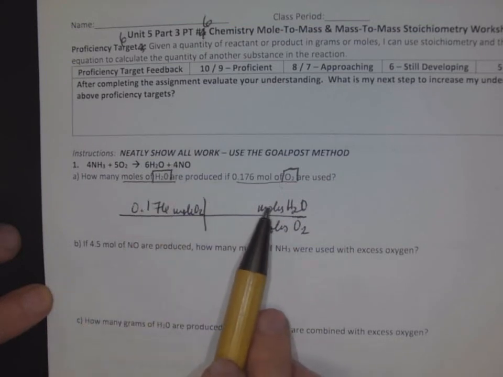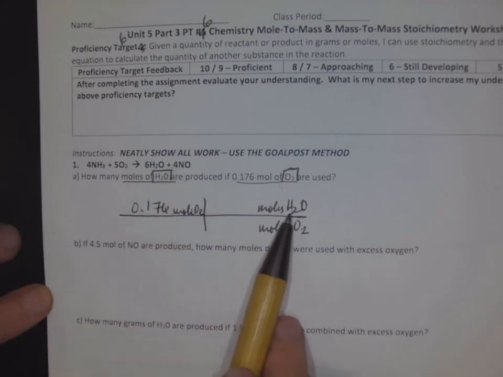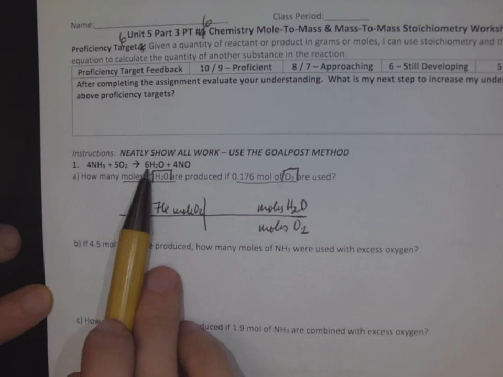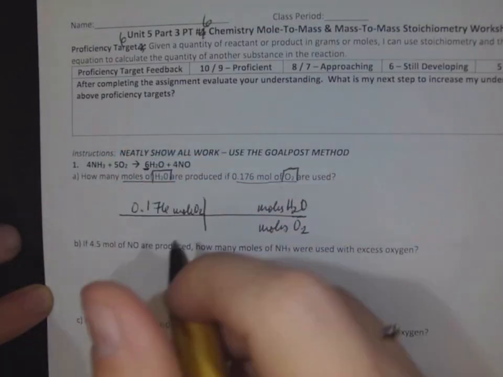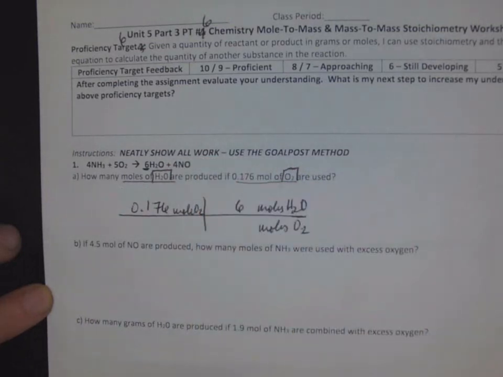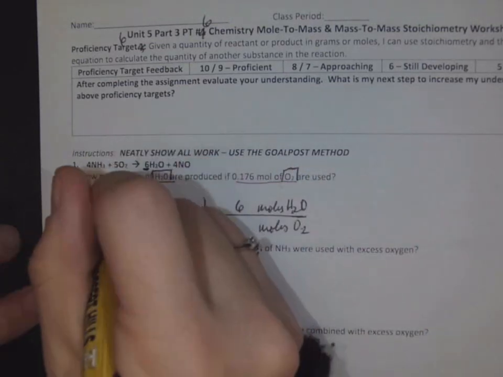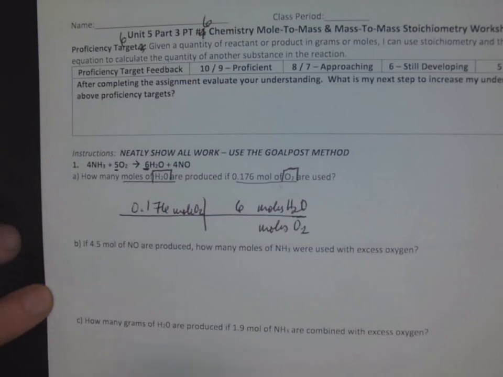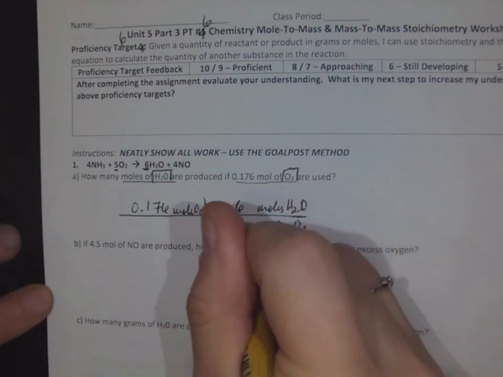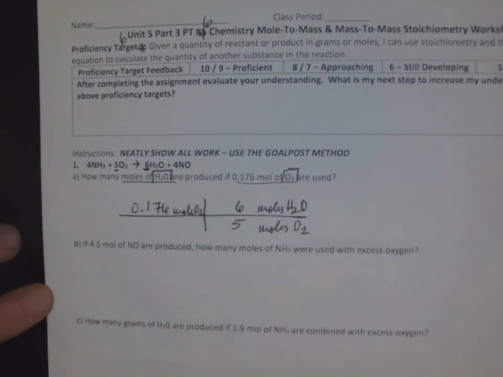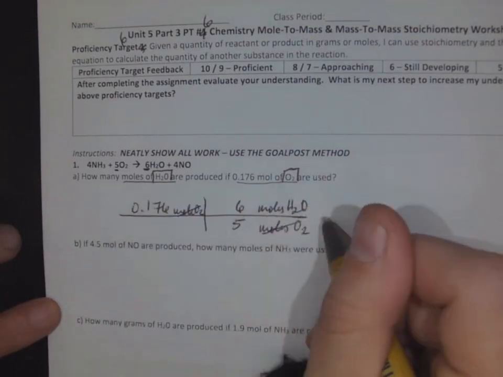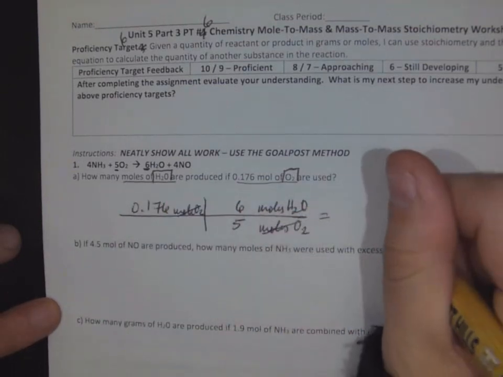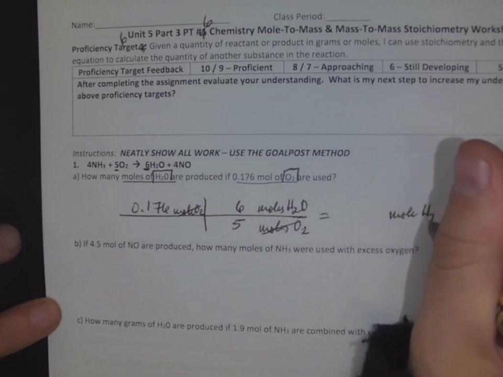Because I'm looking at moles over moles and it is H2O, and look, the coefficient in front of H2O is 6. So it's going to be 6 moles of H2O, and then the coefficient in front of O2 is 5. So it's going to be 5 moles of O2. Then moles of O2 cancels, and I'm left with moles of H2O.